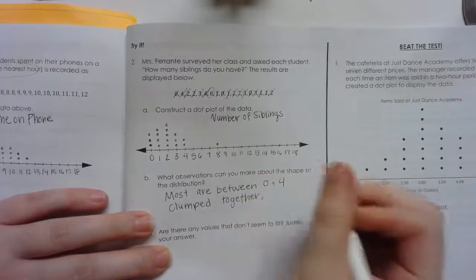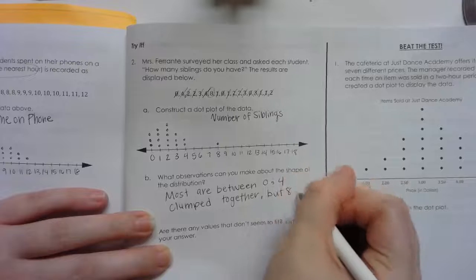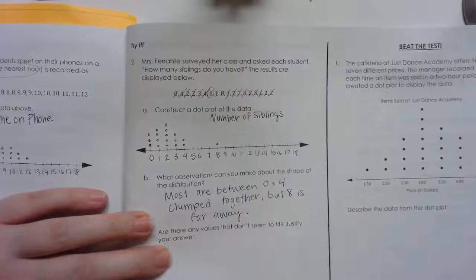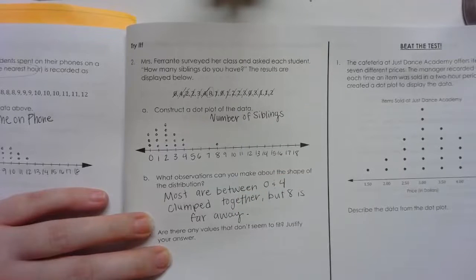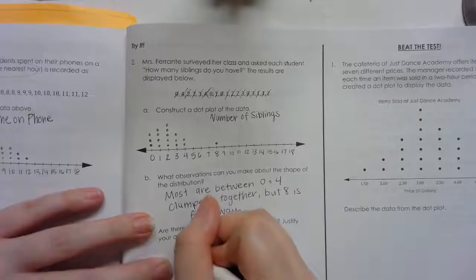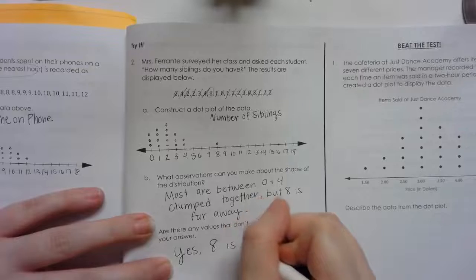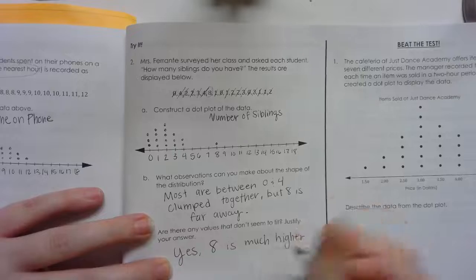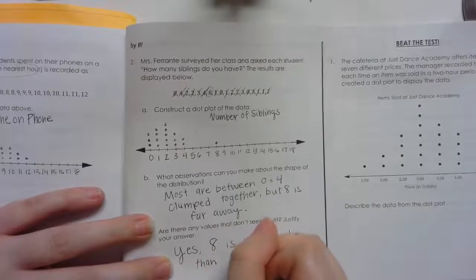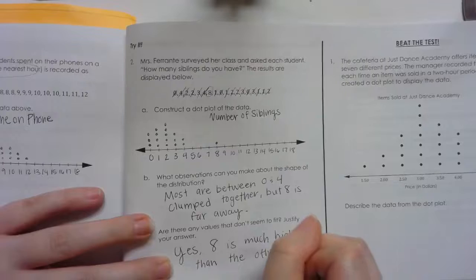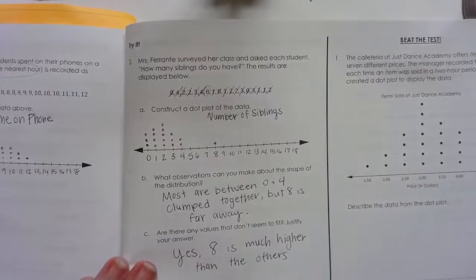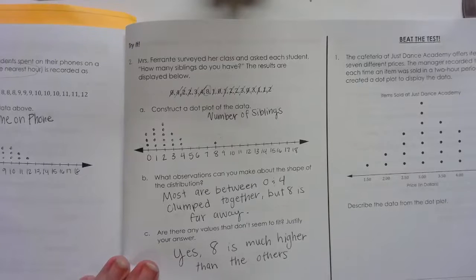But 8 is far away. So then the next question says, are there any values that don't seem to fit? And yes, 8 is much higher than the others. Okay. So that 8, we'll learn in a few days, is called an outlier. You've probably already heard that before as well.